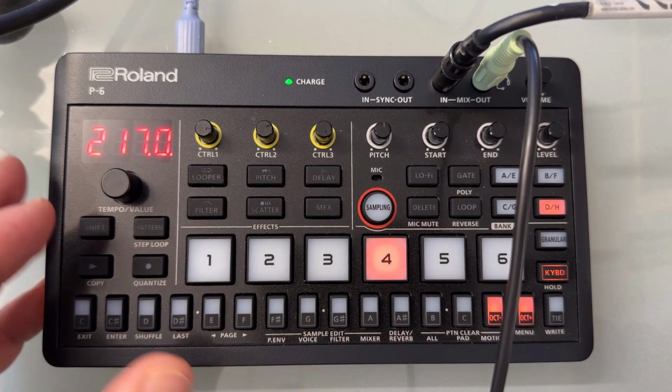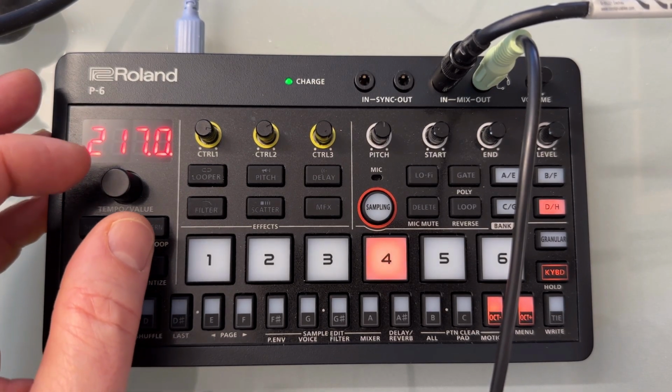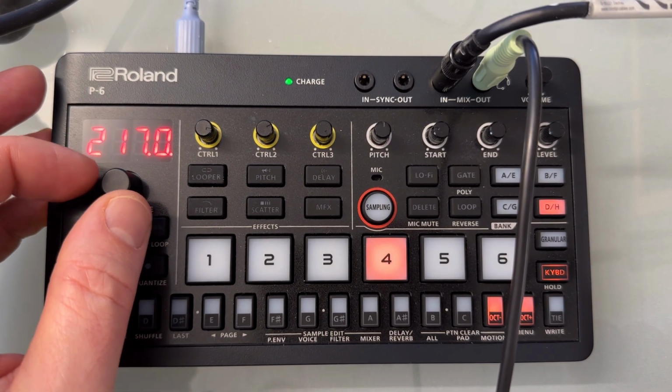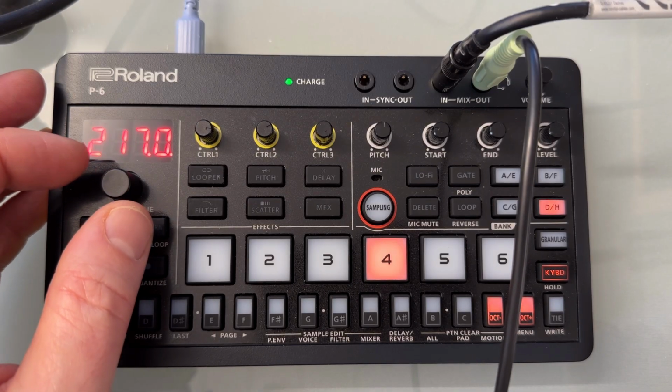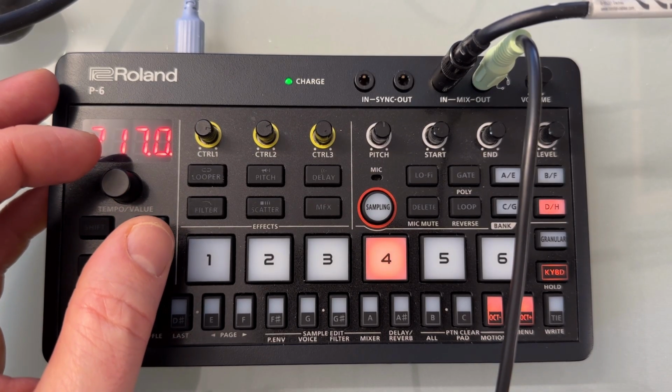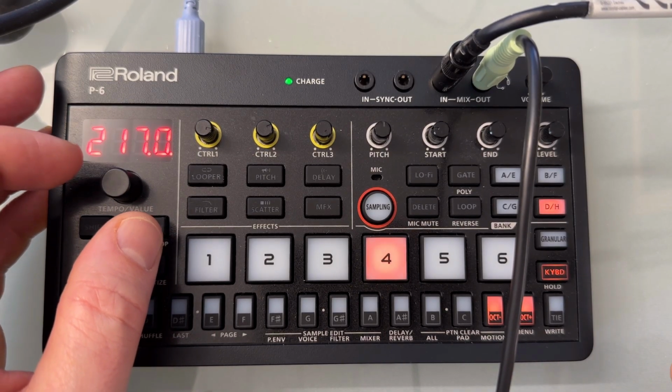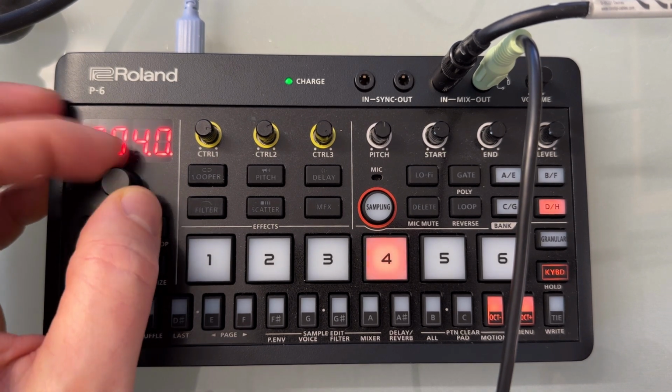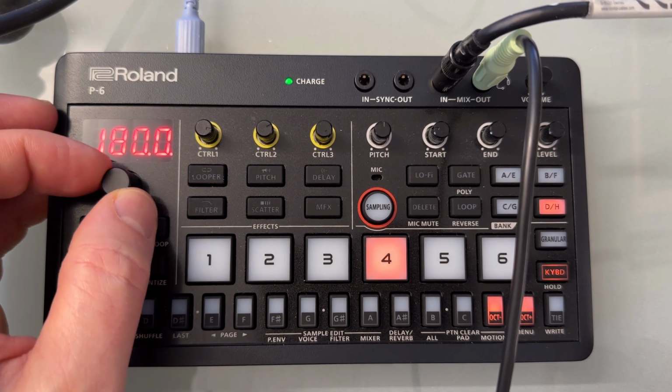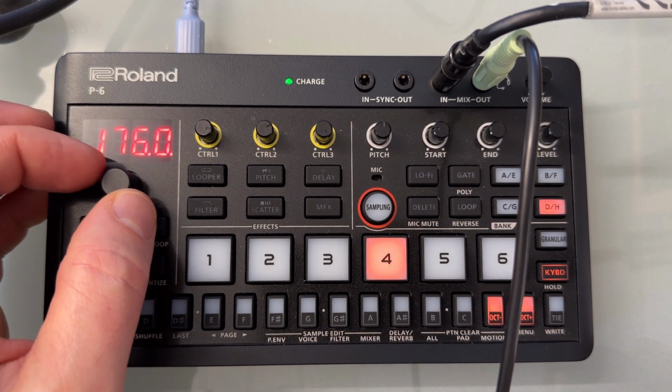Okay, so the point here is to slice it so that instead of playing just the loop from beginning to end, we will slice it into 32 different steps that will be played one after the other.